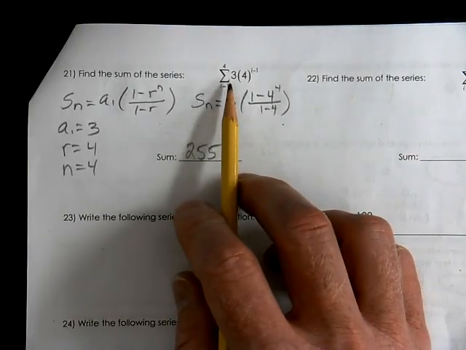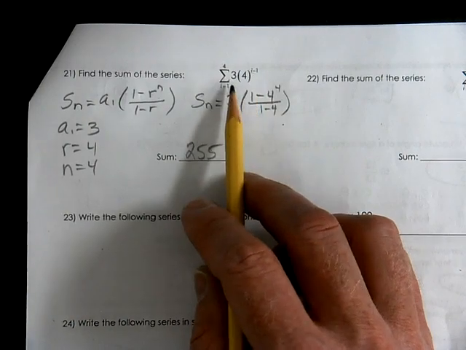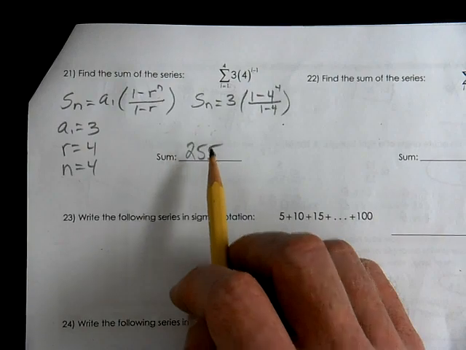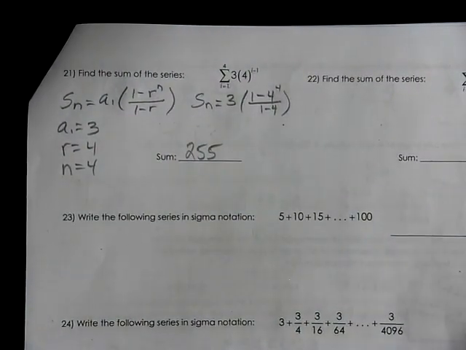So this is easy enough. You could easily plug in a 1, and then plug in a 2, then plug in a 3, and plug in a 4, and you would eventually be able to add all those terms together, and it would be 255. You could try that.